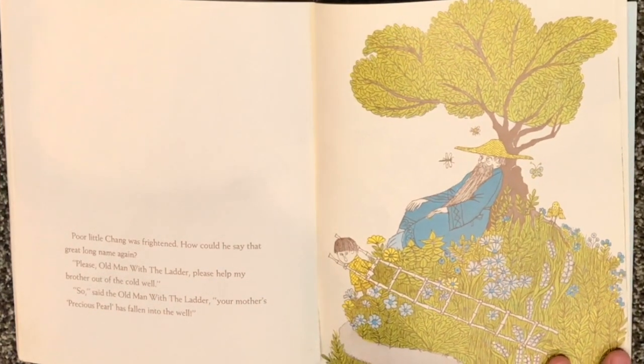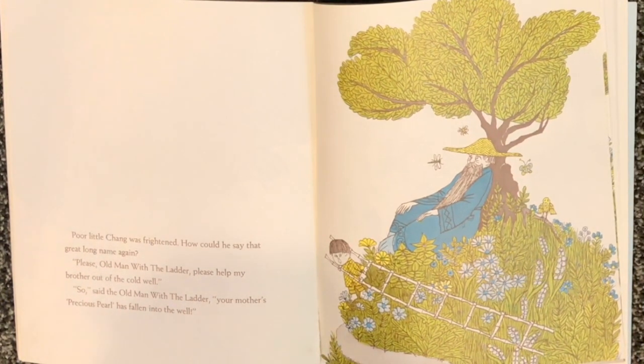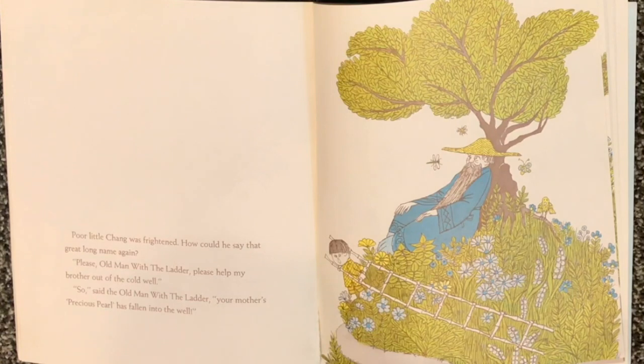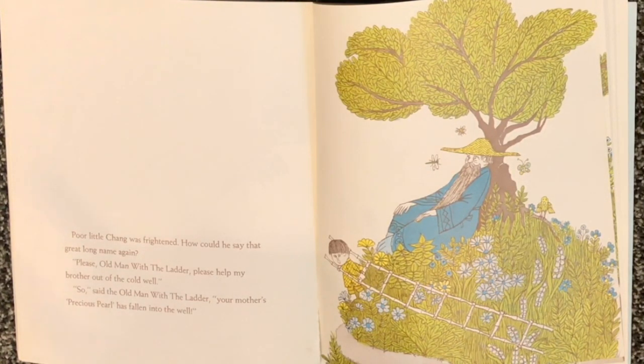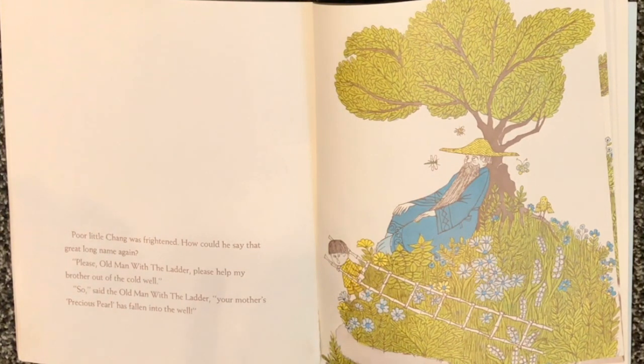Poor little Chang was frightened. How could he say that great long name again? "Please, old man with the ladder, please come help my brother out of the cold well." "So," said the old man with the ladder, "your mother's precious pearl has fallen into the well."